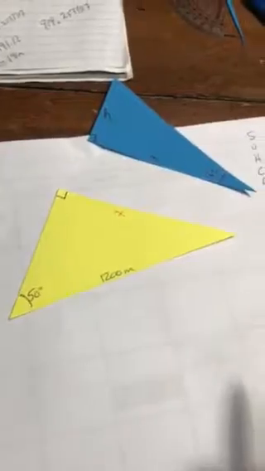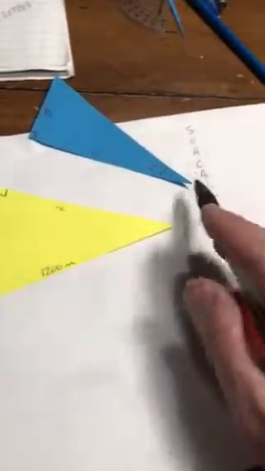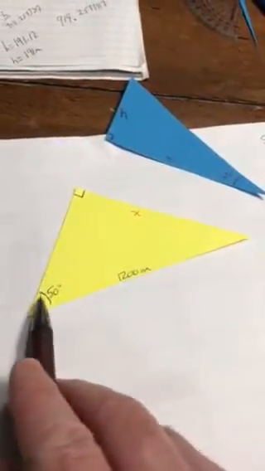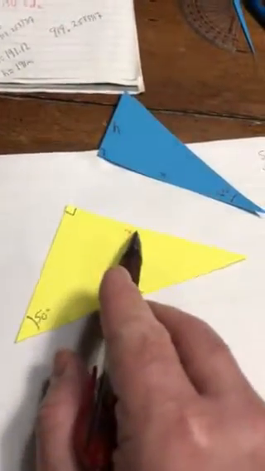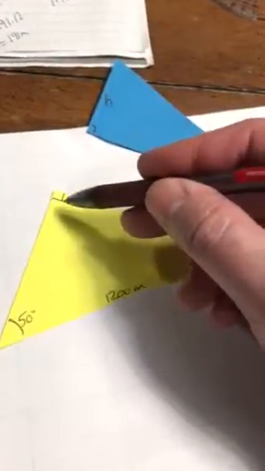If we're trying to find side X, then we need to label this triangle according to SOHCAHTOA. This would be your eyeball here at your 50-degree angle. It's looking across to side X, which would be labeled your opposite side. The square points to the hypotenuse side.